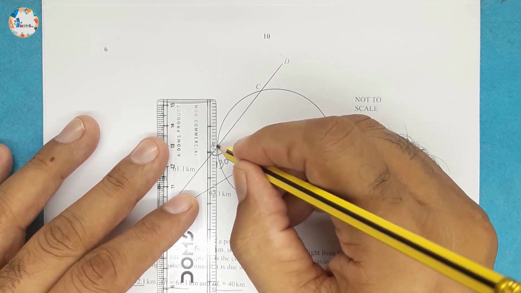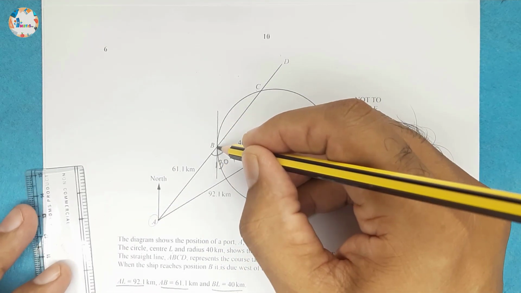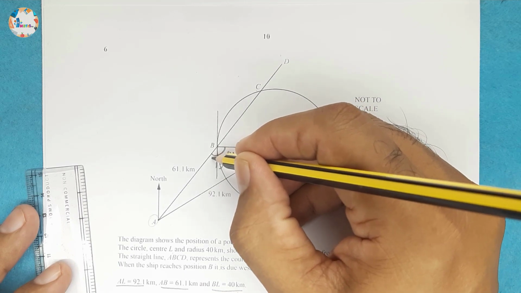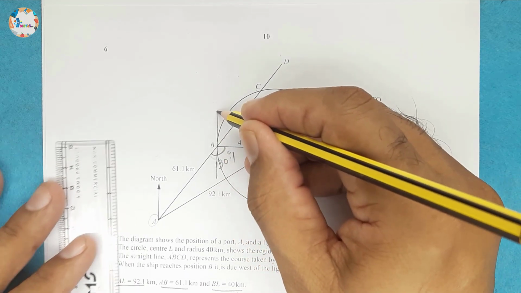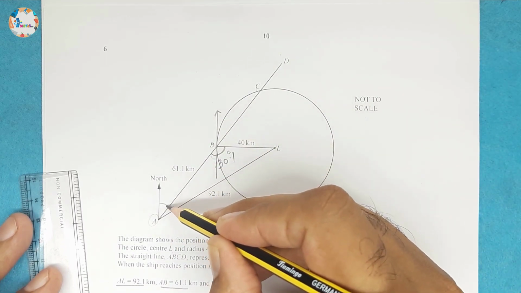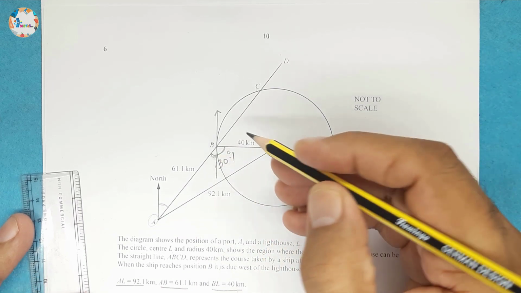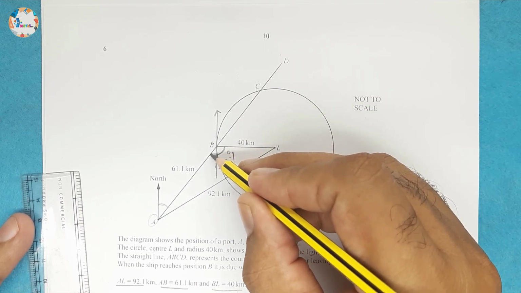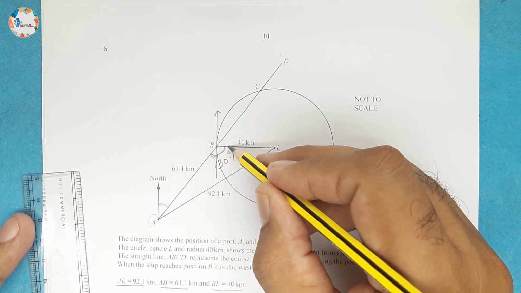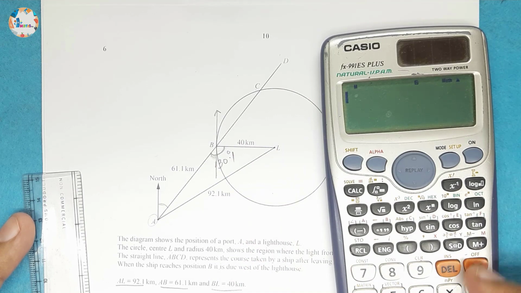If we draw north over here, this will be north, and this is also north, and this angle is 90 plus something. So this angle will be equal to this much angle. The total is 130.1, so minus 90: 130.1 minus 90 degrees will be equal to 40.1.